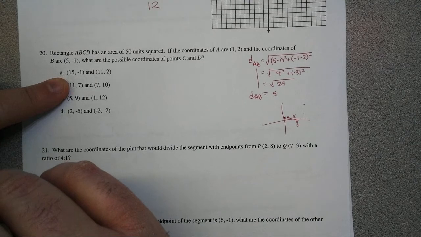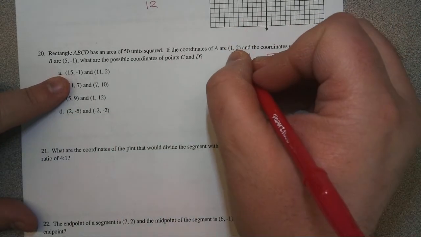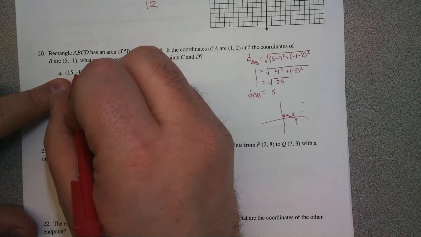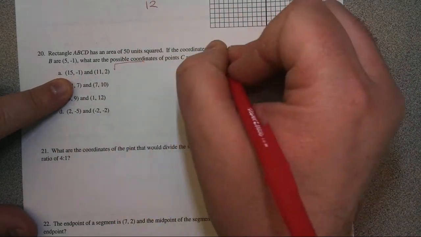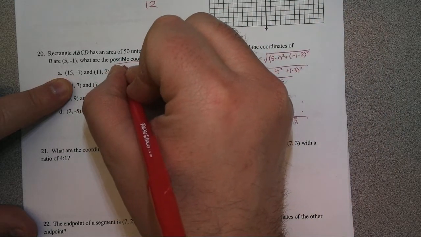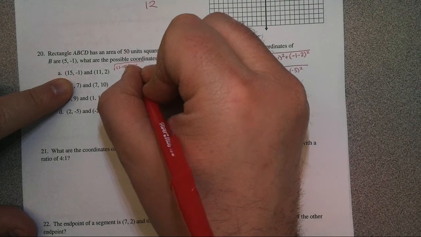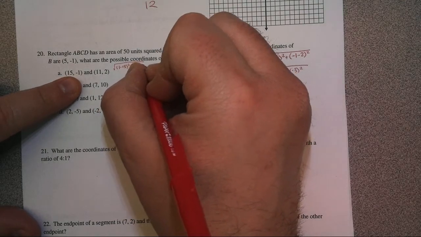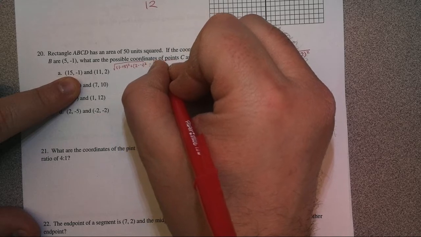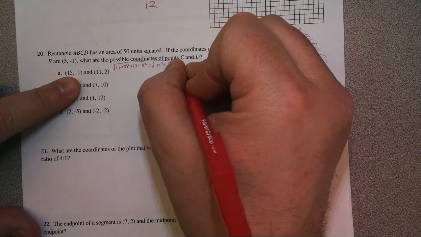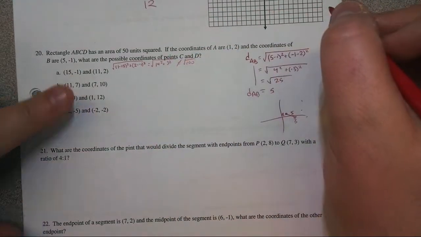So if we take the first one, and let's say we take the point 1, 2, and do the distance between this, the square root of 1 minus 15 squared plus 2 minus negative 1 squared. And this is 14 squared plus 3 squared. Is that going to equal the square root of 100? Because that's going to equal 10, right? And that's not. So that one's out.